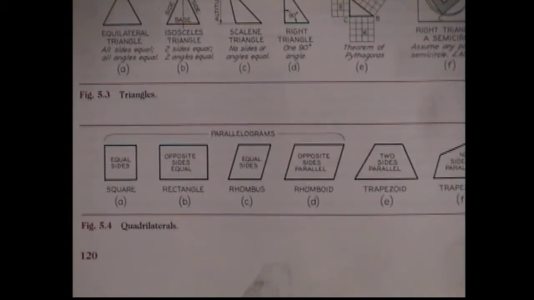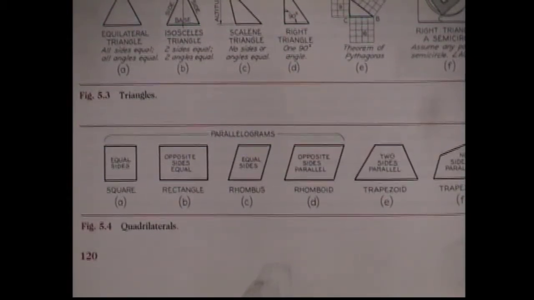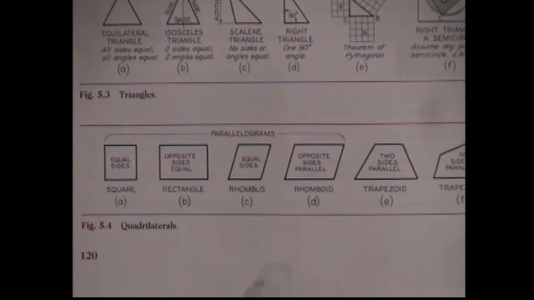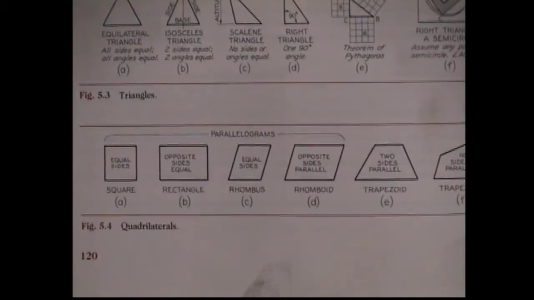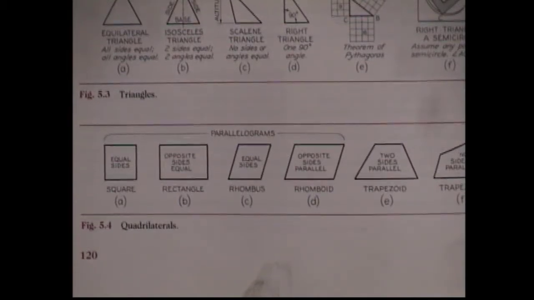So a square, opposite sides are parallel. Rectangle, they're parallel. Rhombus, the opposite sides are parallel. And a rhomboid, the opposite sides are parallel. So those are all known as parallelograms. So on this one, parallelograms, there's 4 different kinds: square, rectangle, rhombus, and rhomboid.